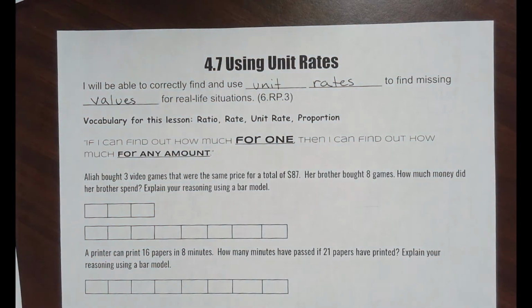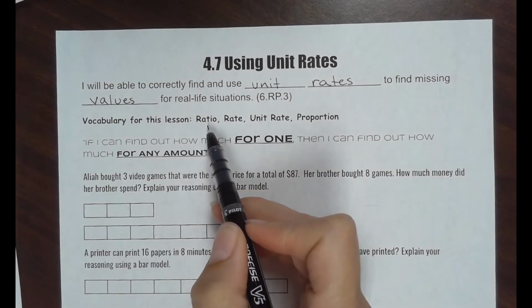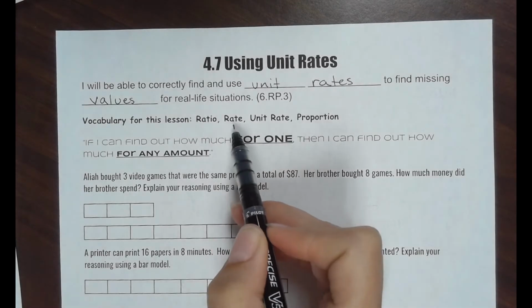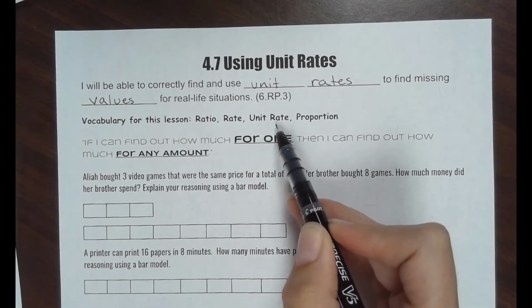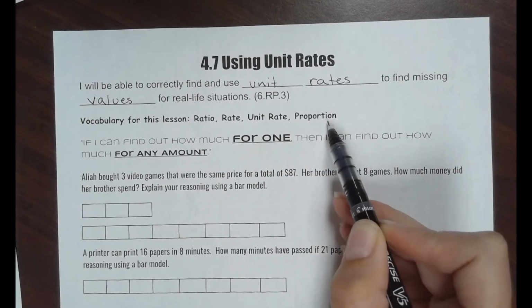for real-life situations. Vocabulary for this lesson, we have ratio, which is comparing two quantities by division. Rate, which means when you have a ratio that has two different units in it. Unit rate means for one of a certain unit, and proportion is setting two ratios equal to each other.